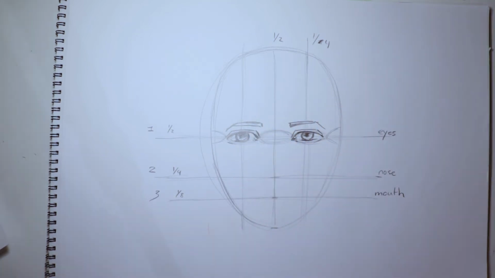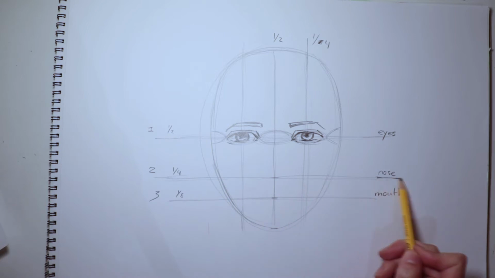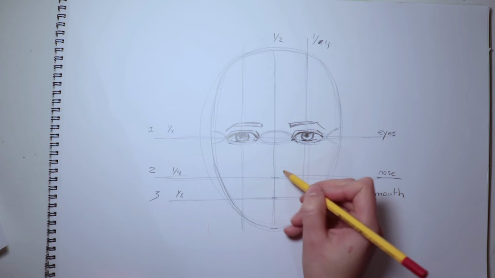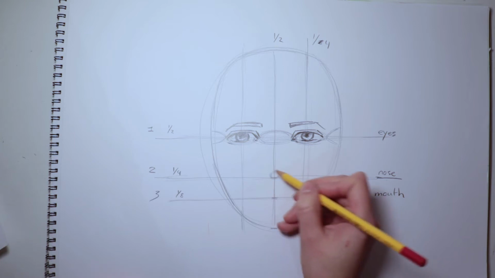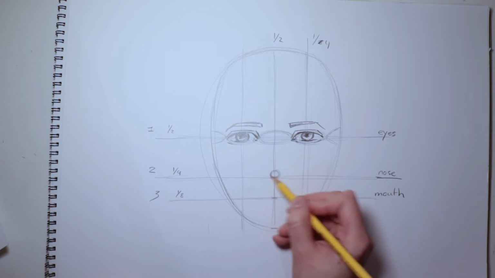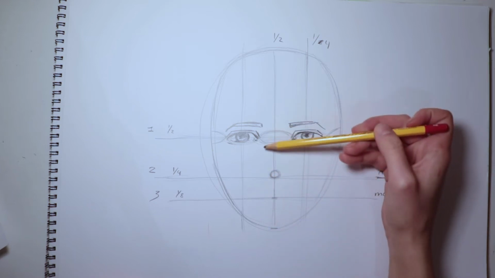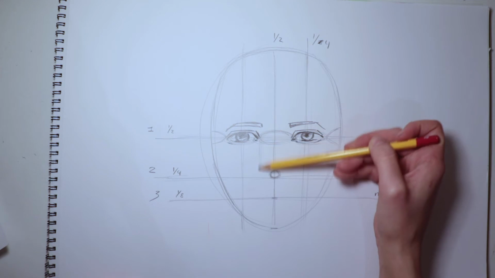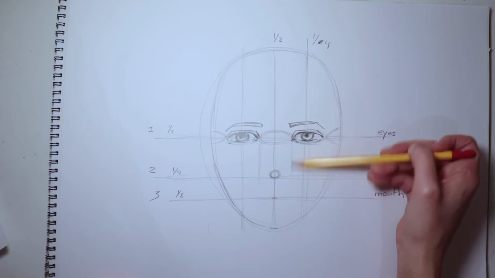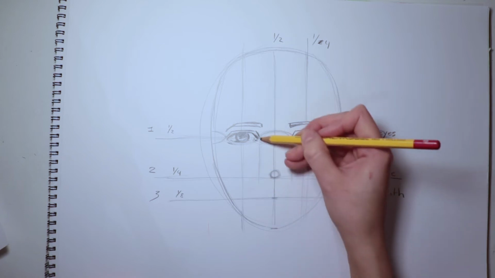The second line is the line of the nose. Draw a small circle in the middle. That will be the tip. Then draw slightly next to it 2 brackets. You can use the edges of the eyes as guidelines.